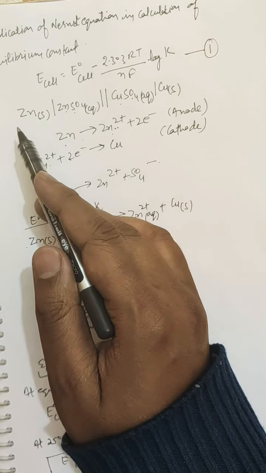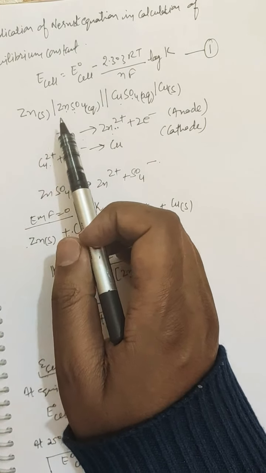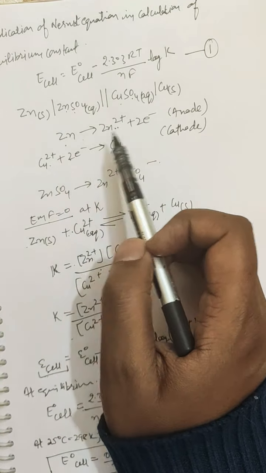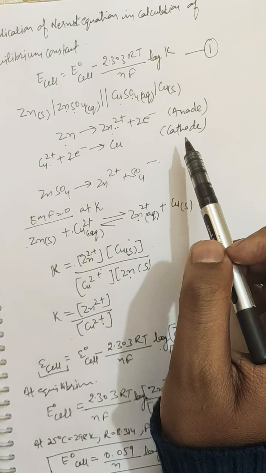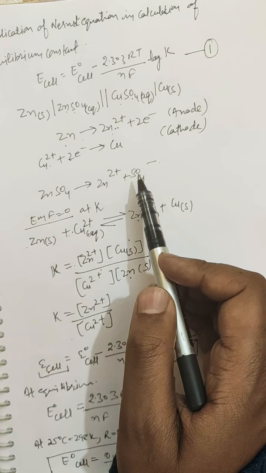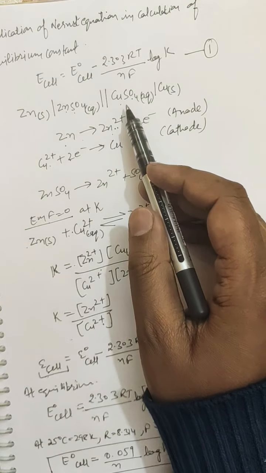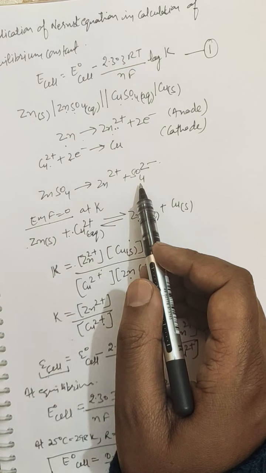So I wrote here the most common example of the electrochemical cell. Here zinc is undergoing oxidation and copper is undergoing reduction. Zinc is undergoing oxidation at the anode and copper is undergoing reduction at the cathode. Zinc sulfate exists as Zn²⁺ and SO₄²⁻, and copper sulfate similarly exists as Cu²⁺ and sulfate 2 negative.